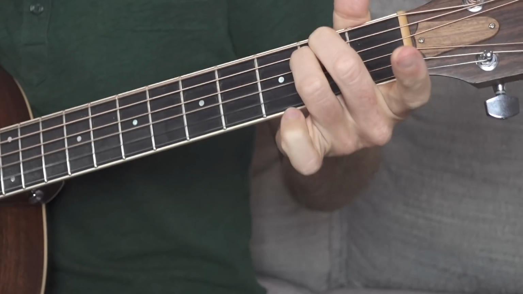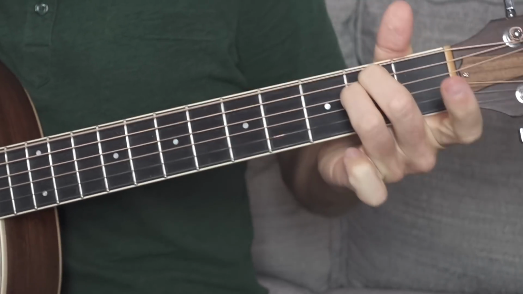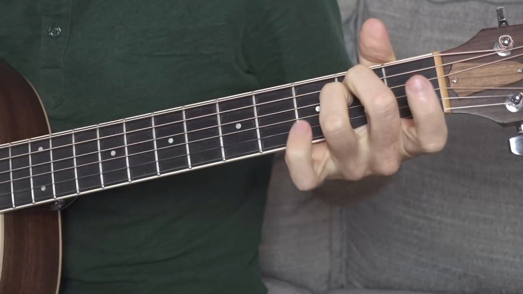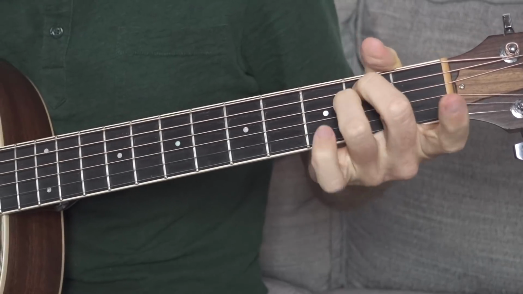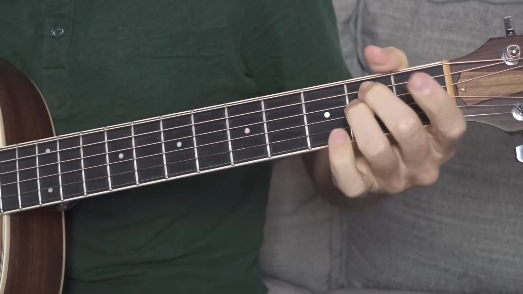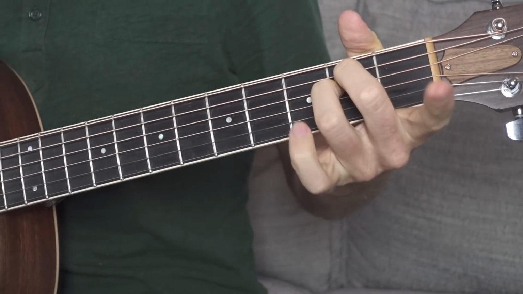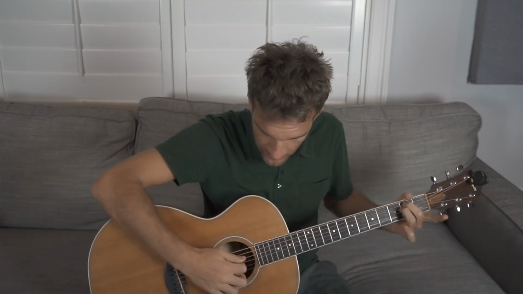Third chord, crowd pleaser, everyone's favorite, E minor. The third chord in any key is also a minor chord. So C, D, E, E minor. Open E, 2A, 2D, middle finger, ring finger. Again, these are just different ways. It doesn't matter how you do it. I personally think this is usually the easiest way to play with your middle finger and your ring finger. And then open all the way down the line.